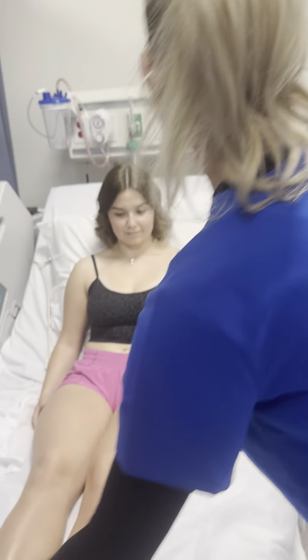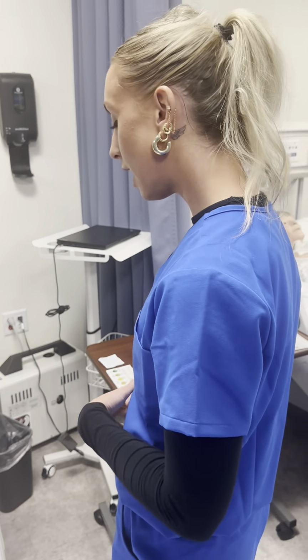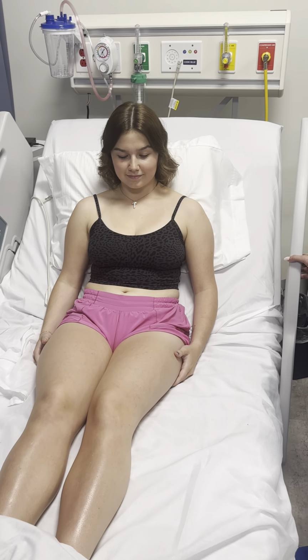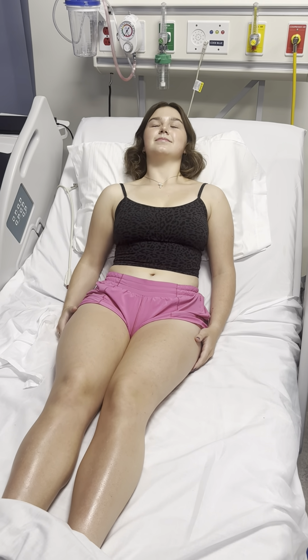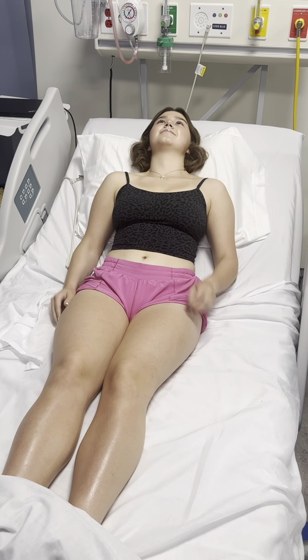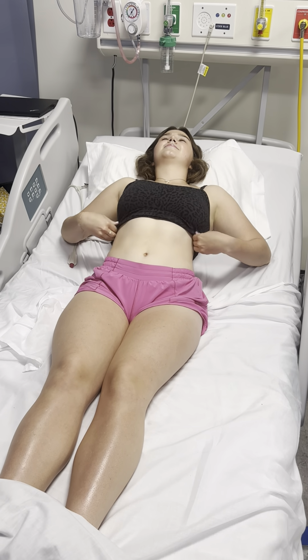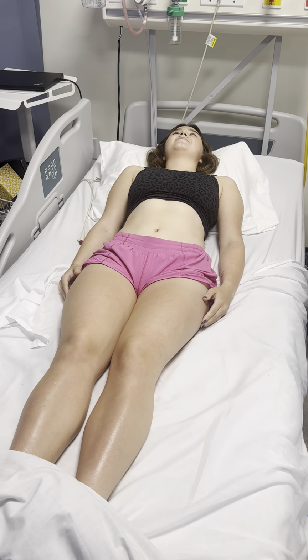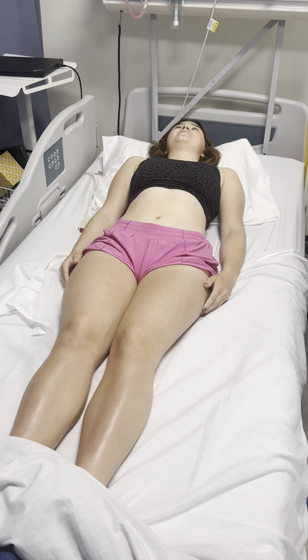Okay, perfect. Now I'm just gonna look at your abdomen, check out the stomach pain that we're having. I'm just gonna put your bed down, okay? Okay. Is that comfortable for you? Yes, thank you. Okay, perfect.